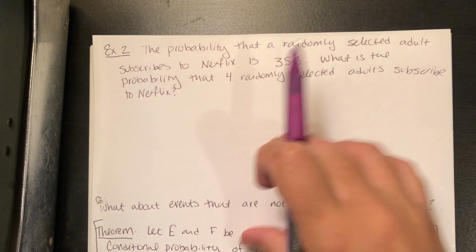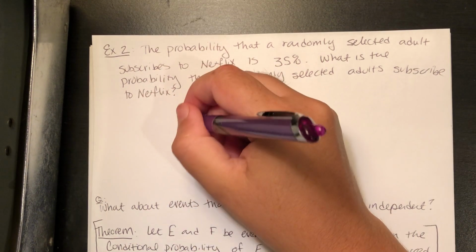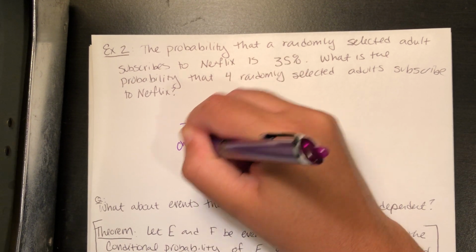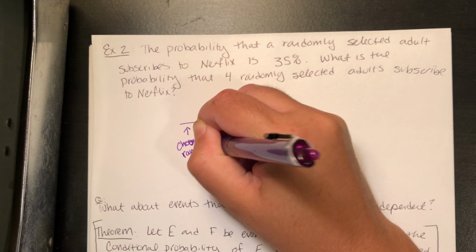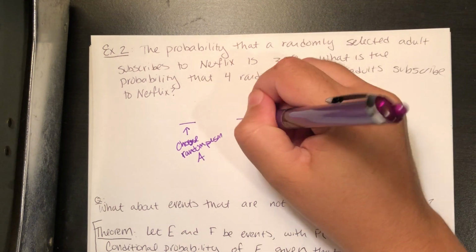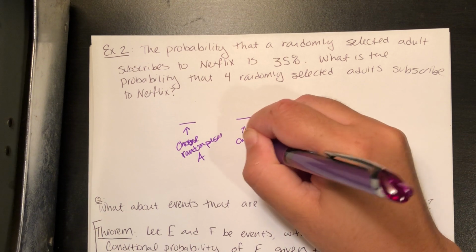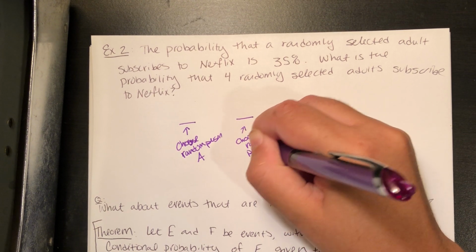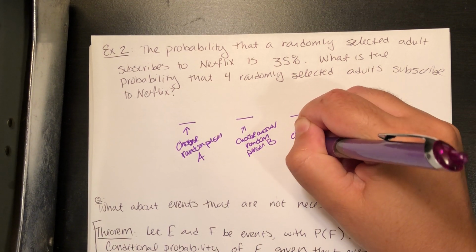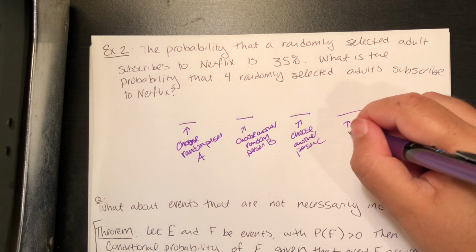Well, let's try to think about this as independent events. So our 4 independent events here is in the first case, let's say, choose a random person. Let's call that person A. And find out if they have Netflix. Our second event is going to be choosing a different random person. Choose another random person. We'll call that person B. All right, then we'll choose a third person. Call them C. And choose a fourth person, person D.